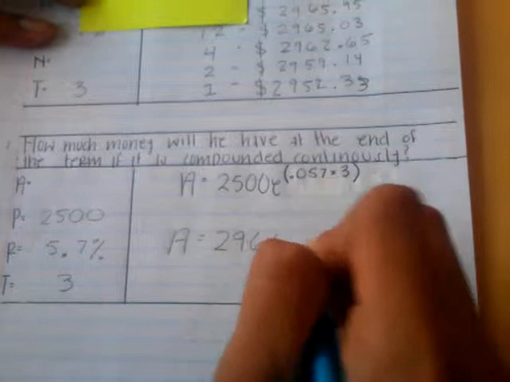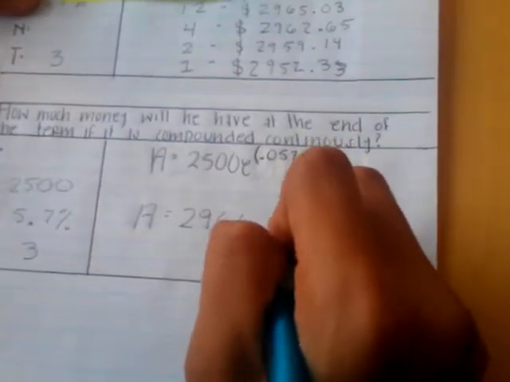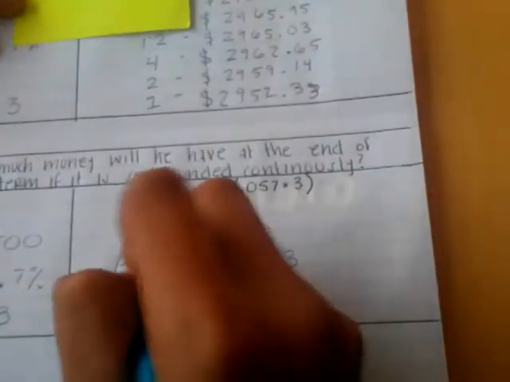So A would equal 2,966 and 23 cents. Okay, so those are my first two problems.